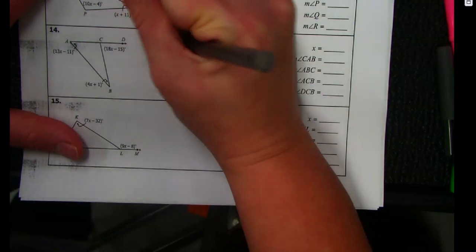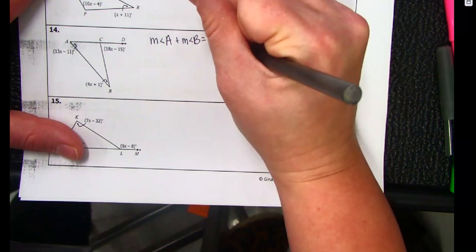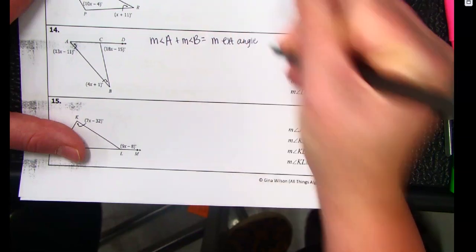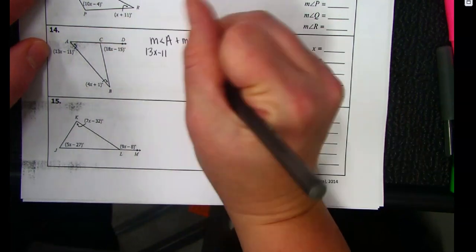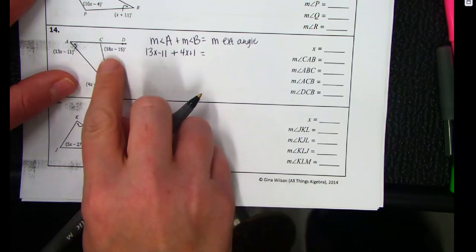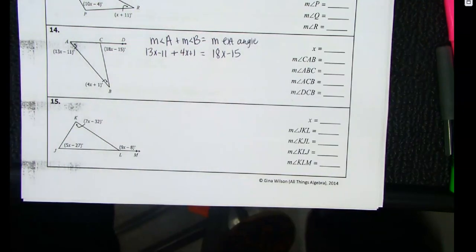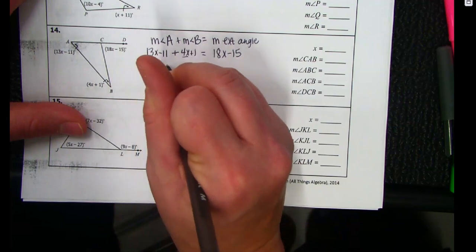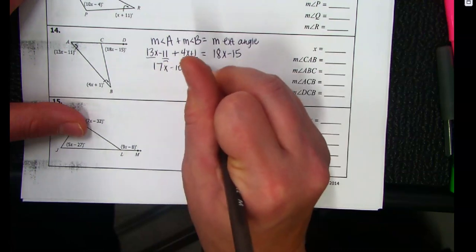We know that the measure of angle A plus the measure of angle B is going to equal the measure of the exterior. Okay, so angle A is 13x minus 11. Angle B is 4x plus 1, and it's going to equal our exterior, which is 18x minus 15. From there, we combine like terms. 13x and 4x is 17x. Negative 11 and 1 is negative 10, equals 18x minus 15.